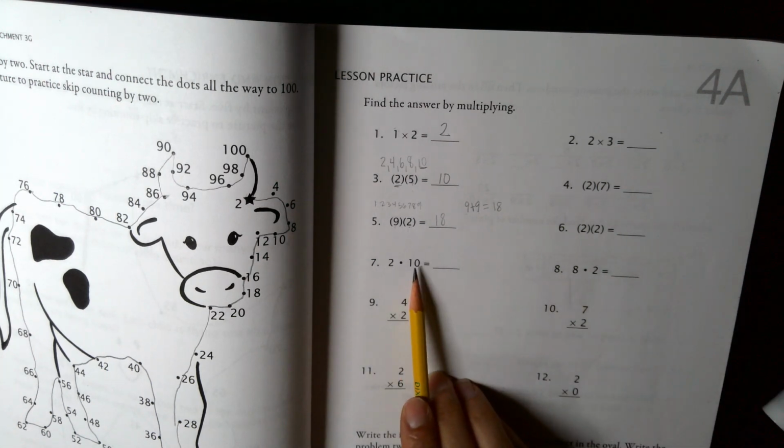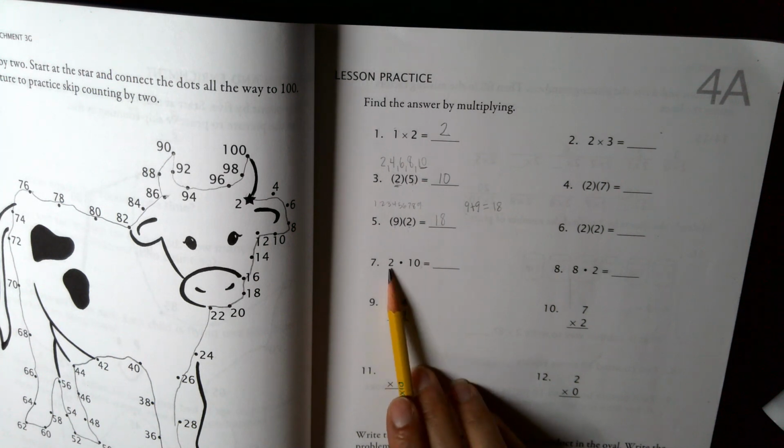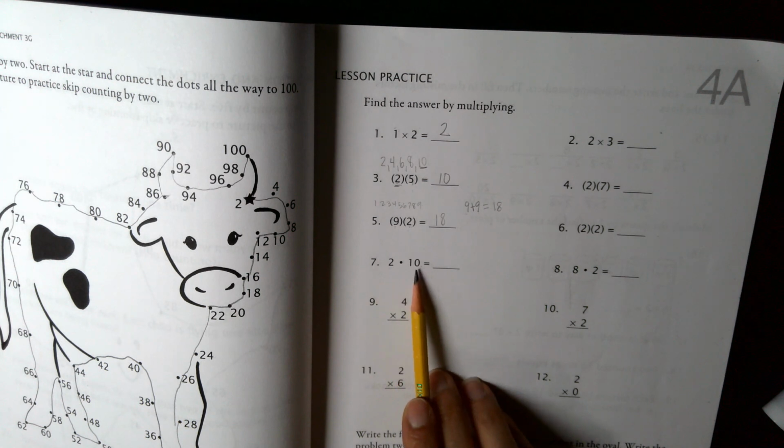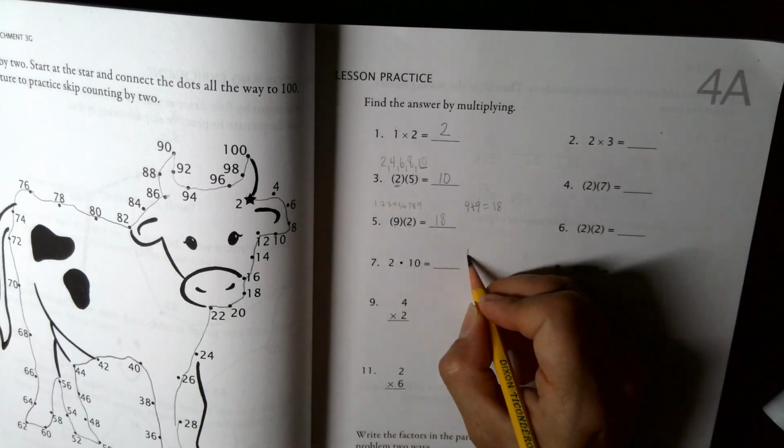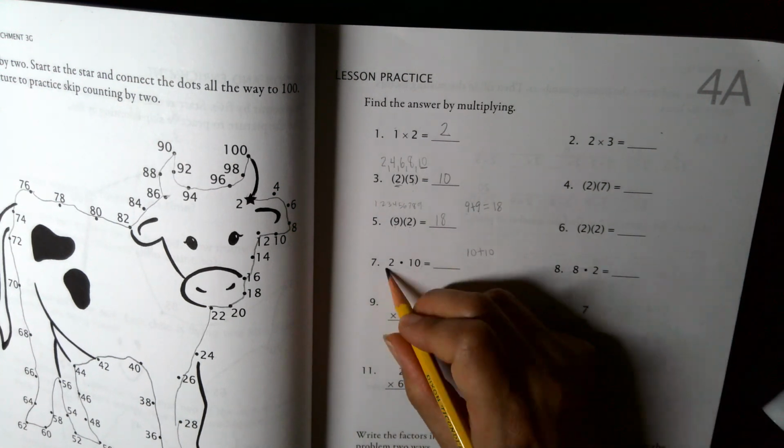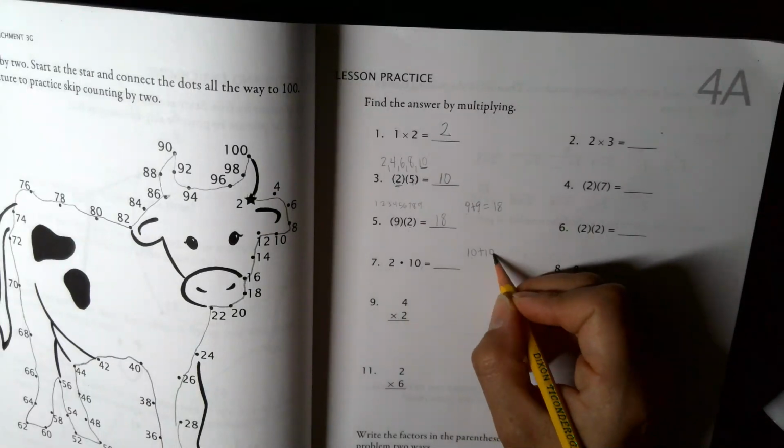Same thing here. There's so many ways. You can do 10 plus 10 because it's times 2. So it's 10 plus 10, 2 groups of 10, and we add them together and it gives us 20.